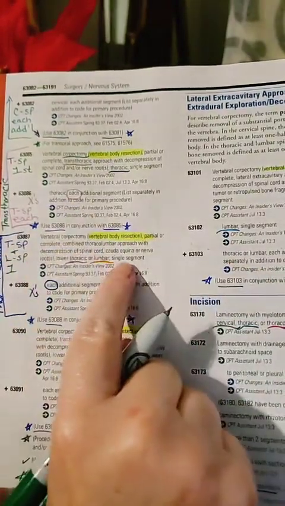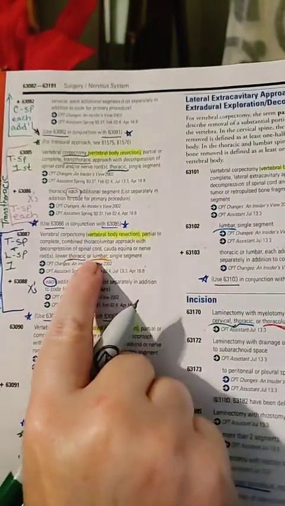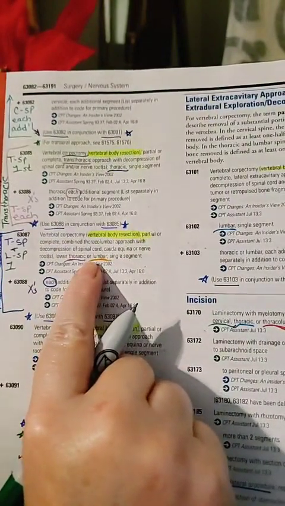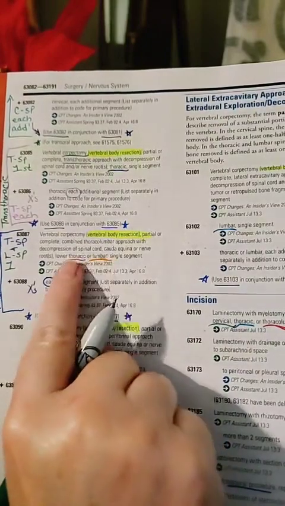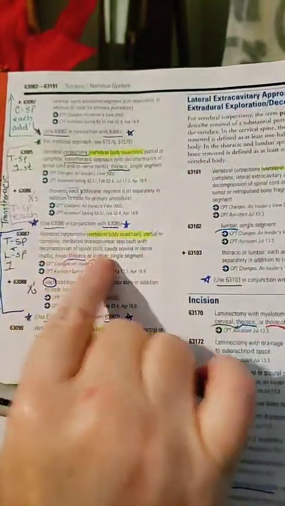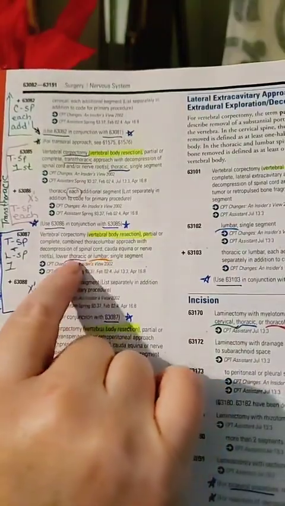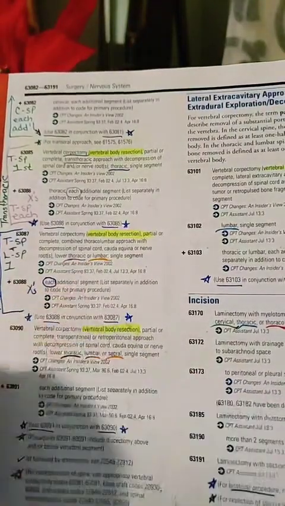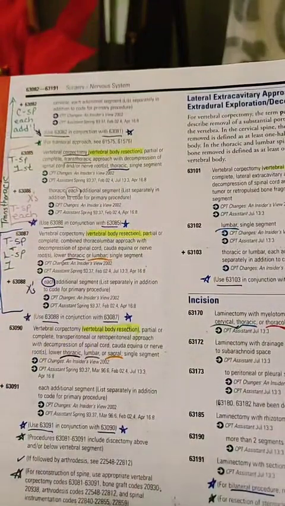It's an interesting question I just had in my head. Does that mean, because or means and, so does it mean you can remove one lumbar and one thoracic? Two things, but they're single? Or does it mean you can only remove one lumbar and one thoracic, and then the eaches go down here? I hate coding. This would drive me nuts.